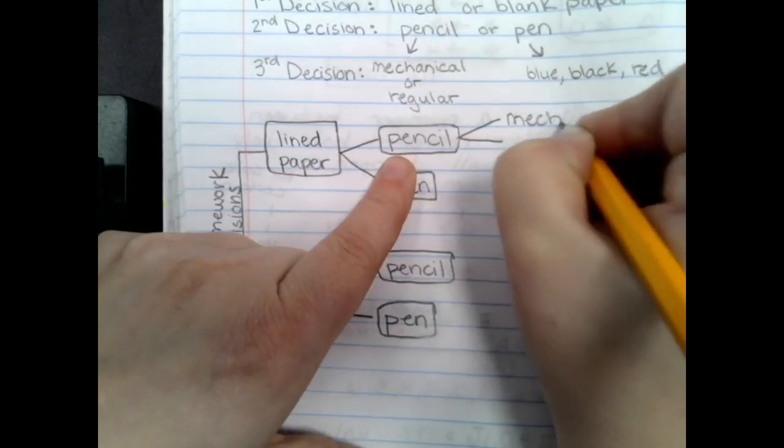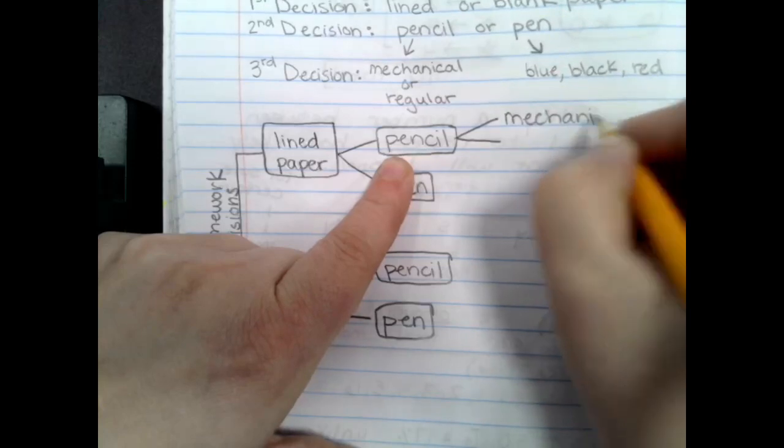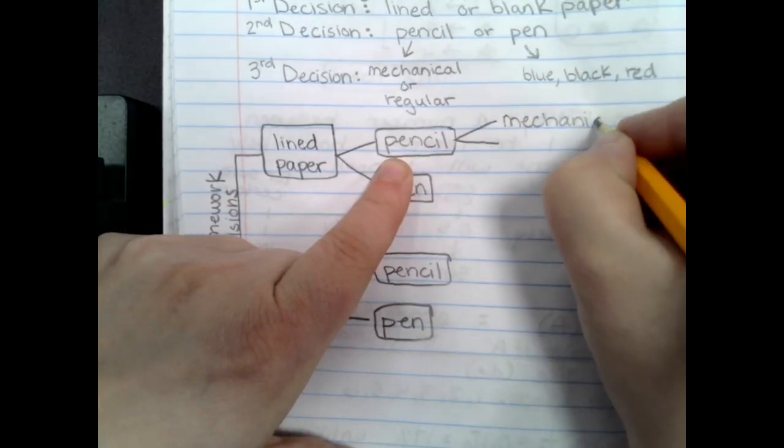You can just do M for mechanical and R for regular.